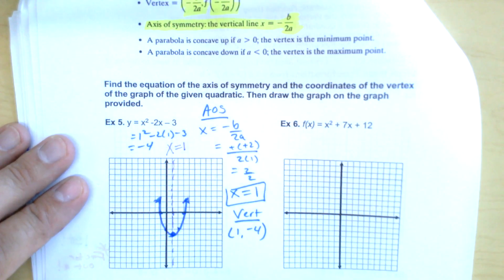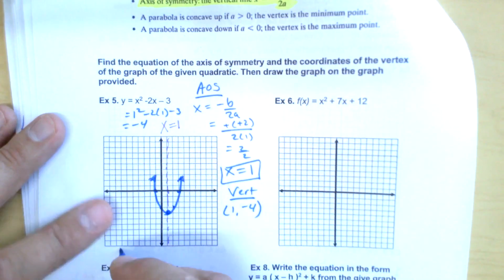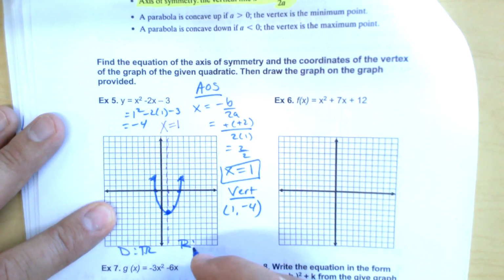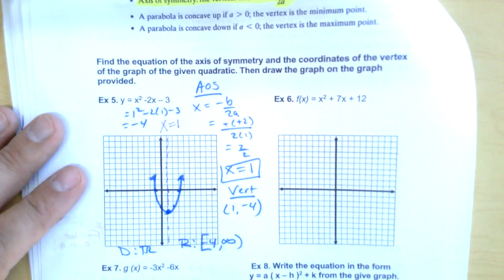And then questions you should be able to answer are domain and range. As we take a look, our domain is always all reals for these quadratics, and then our range is bottoms up, starting at negative 4, going all the way up to infinity.